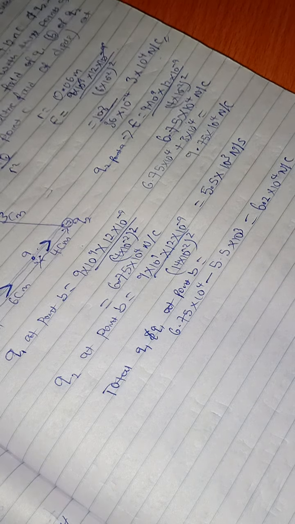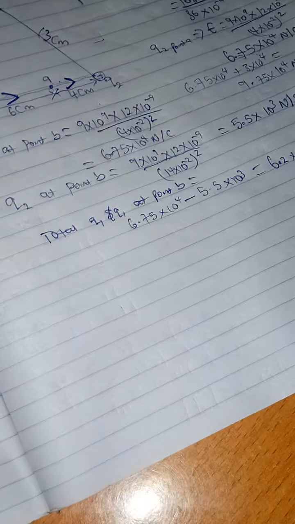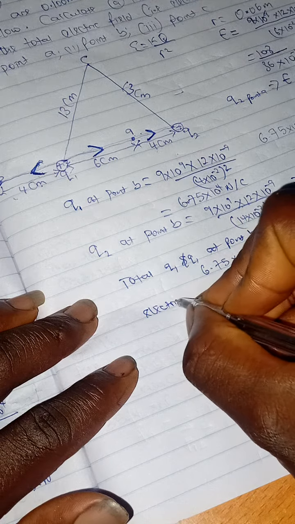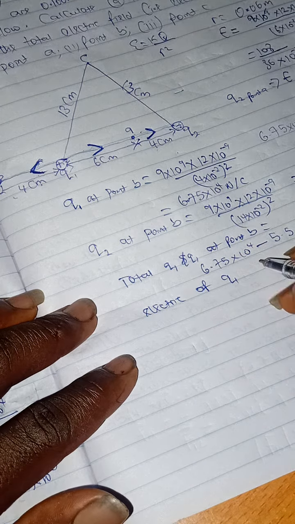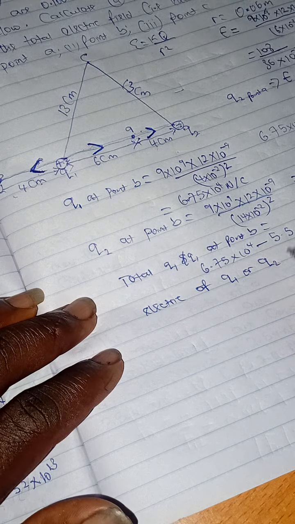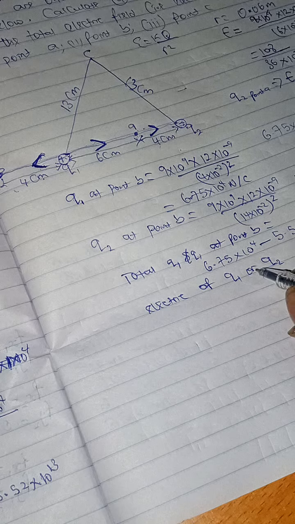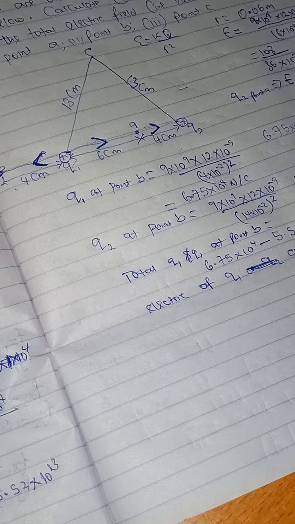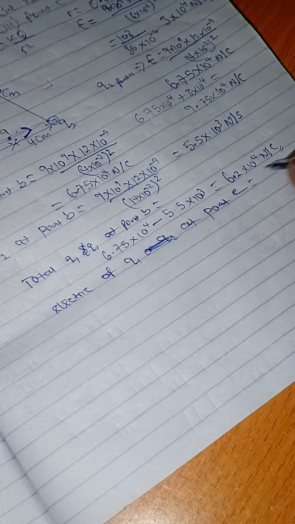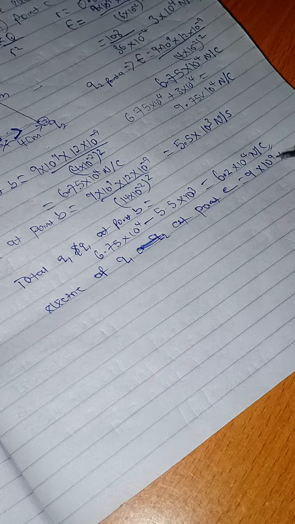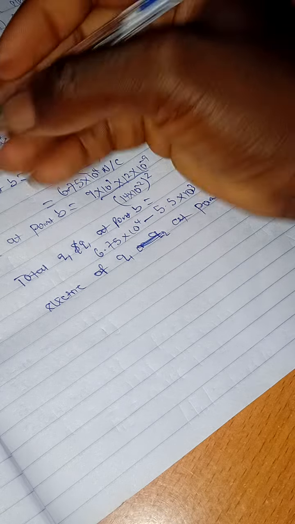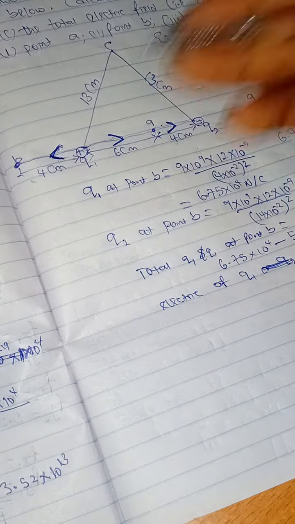So that's that. Now let's calculate the electric field at point C. Electric field of Q1 at point C gives you 9 times 10 raised to power 9 times 12 times 10 raised to power minus 9 over the distance between Q1 and point C, which equals 13 centimeters.